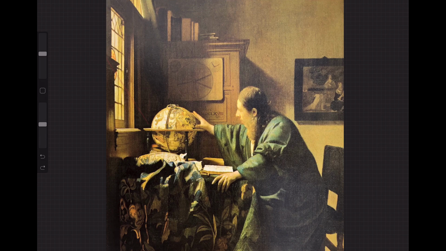But then you get these wonderful lines like this one that comes down here, and this one that comes down the cloth here, along here, and down to here. I mean, there's such beautiful rhythms in this painting.